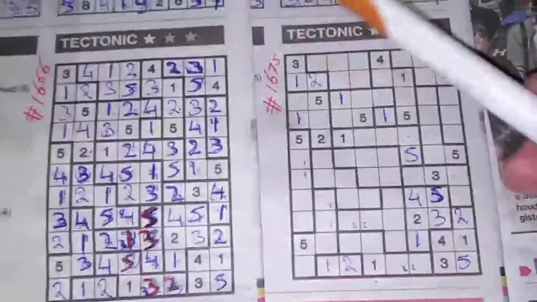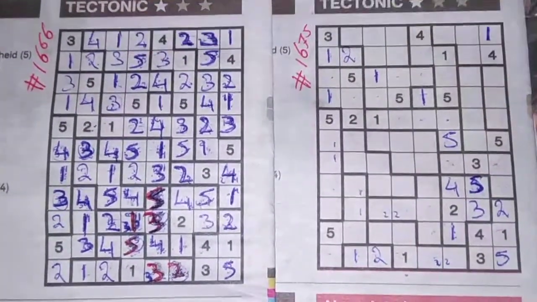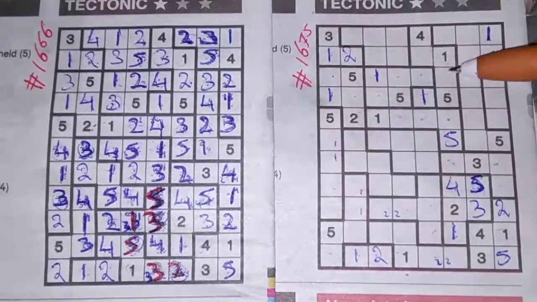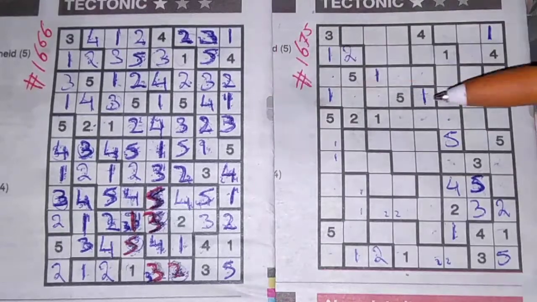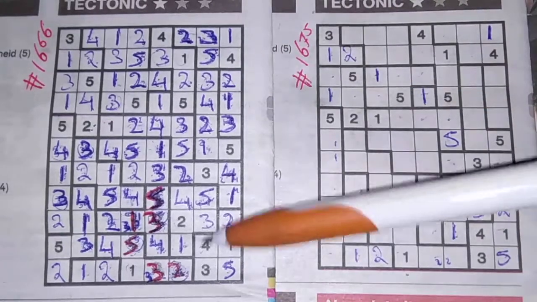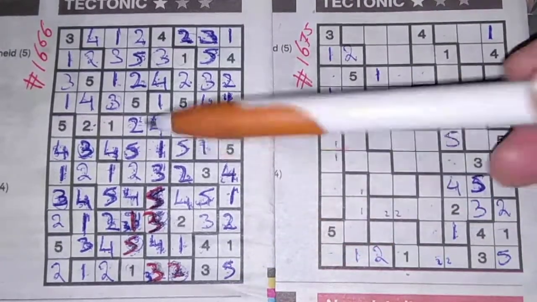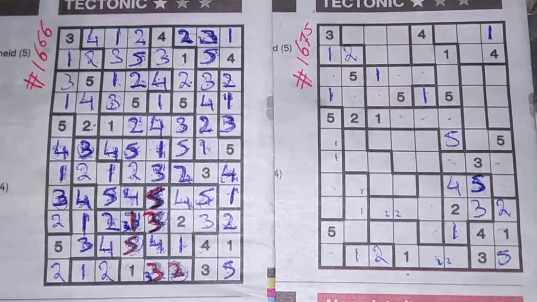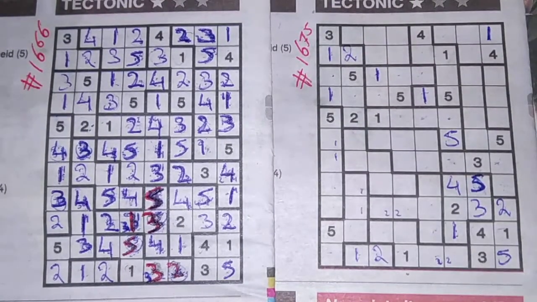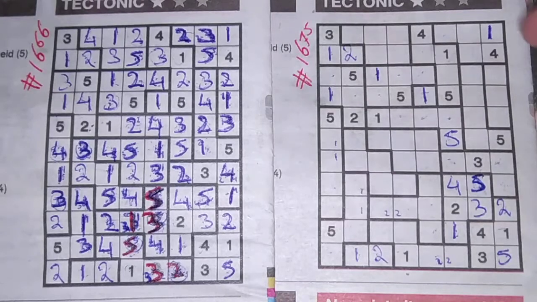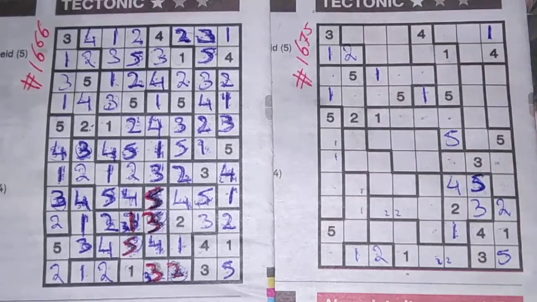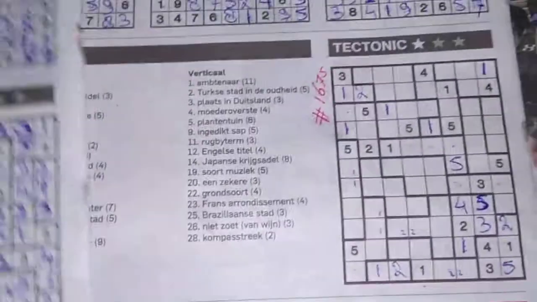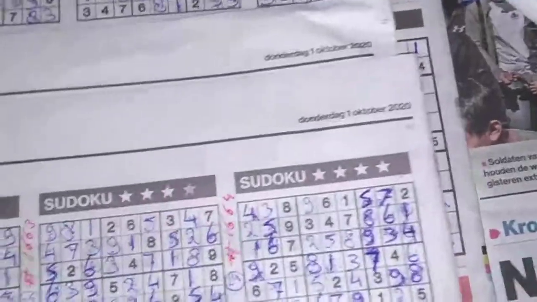So, look. 3 3 4 1 4 1, 1 4 1 4, 5 5 5 5, 4 3 4 3 1 1. So this is the same. Let me check the Sudoku with 4 stars. 8612, 8612. Yes, I don't believe this. They have printed the same puzzle.